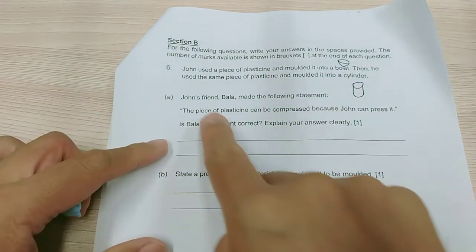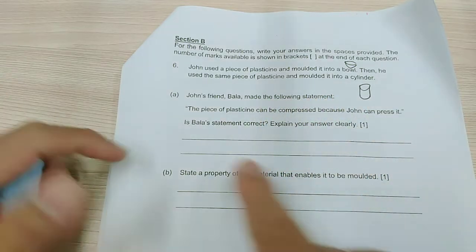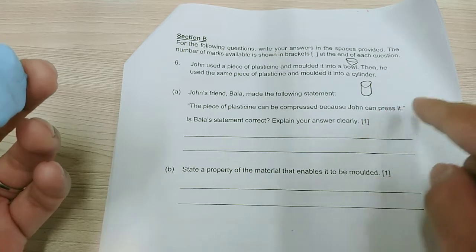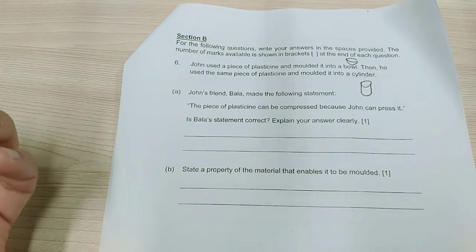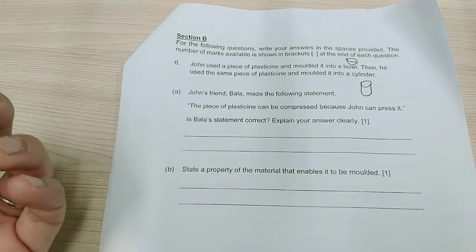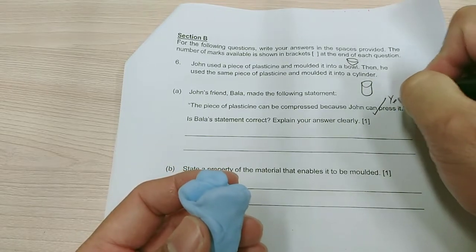Okay. Now John's friend Bala made the following statement. The piece of plasticine can be compressed because John can press it. Is Bala's statement correct? Now, of course, the answer is no. Why no? Can he press it? Yes, he can.